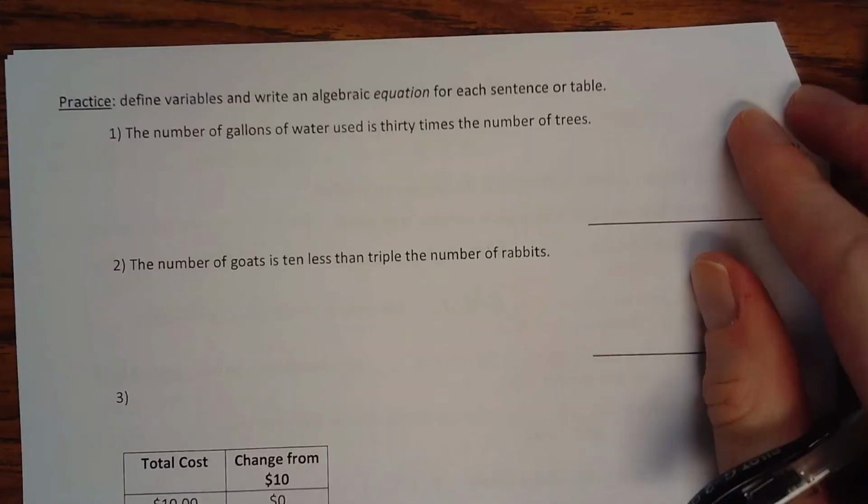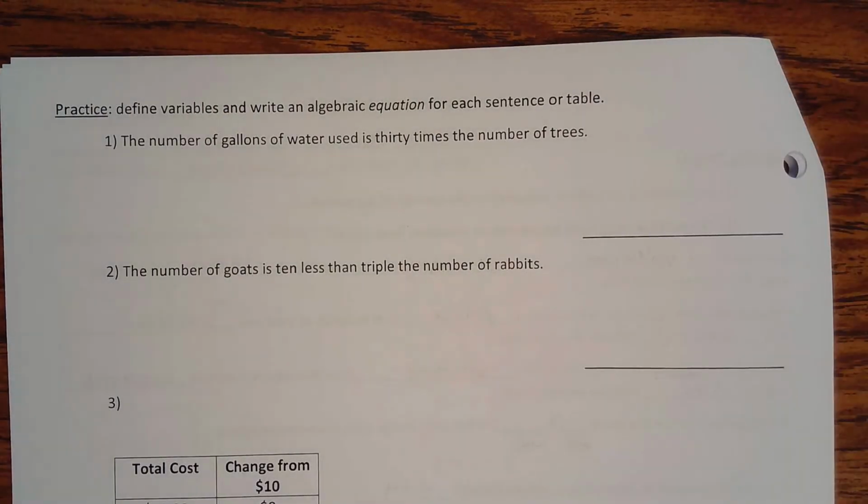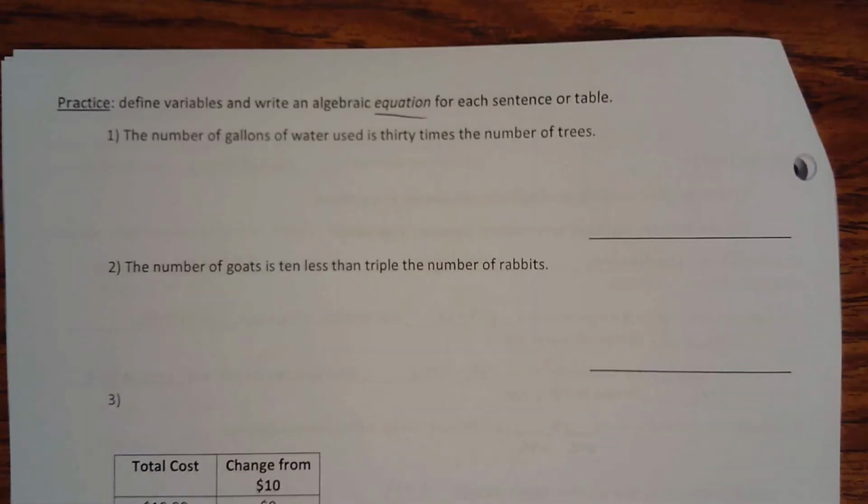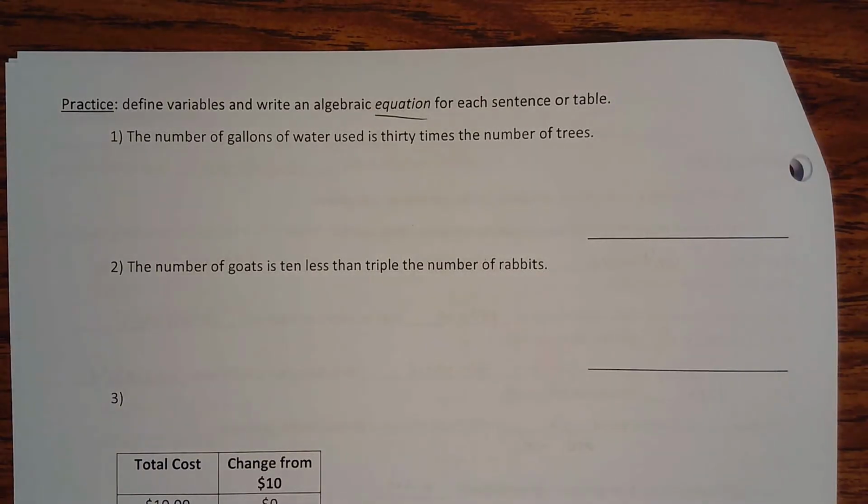Backside. So we got defined variables, right? An algebraic equation. So now we're going to have an equal sign in there. So I'm looking for the word is, or was, or are, or anything like that. So the number of gallons of water used is 30 times the number of trees.